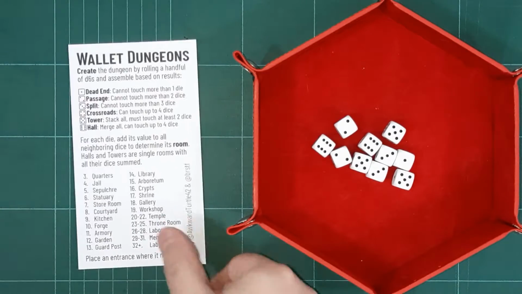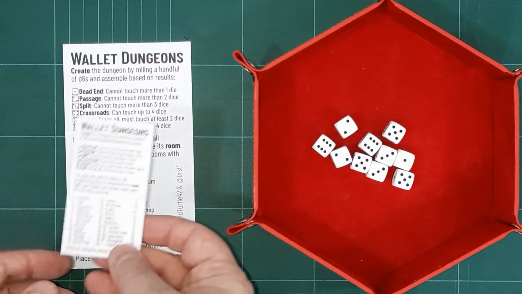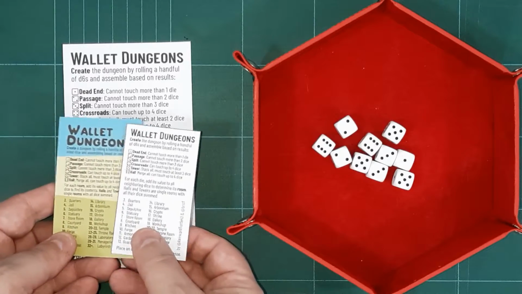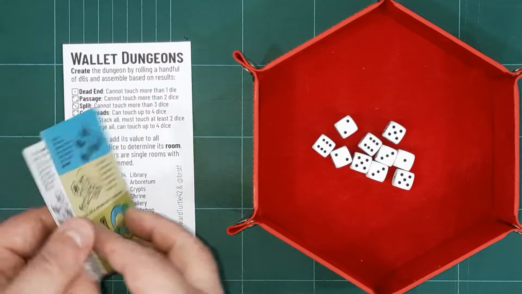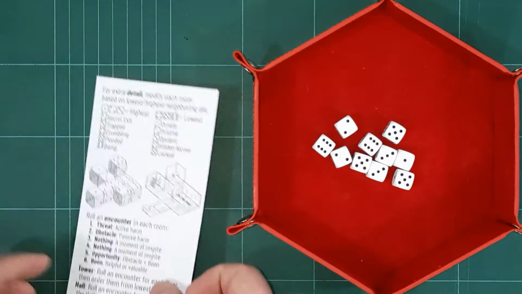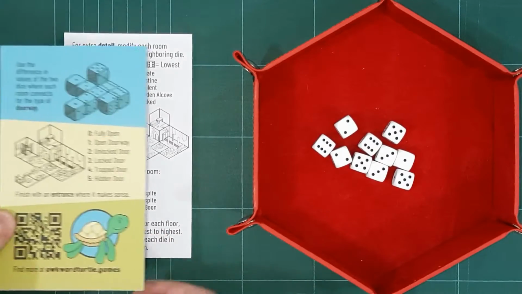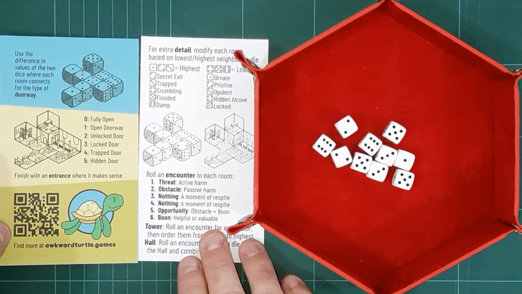So for Wallet Dungeons, you actually get two different cards. Now, the cards both have the same front. They both have the same front page kind of thing. But the rear is different. So again, let's have a look on the larger ones, the bigger ones. So you can see here that, let's move this over a little bit.